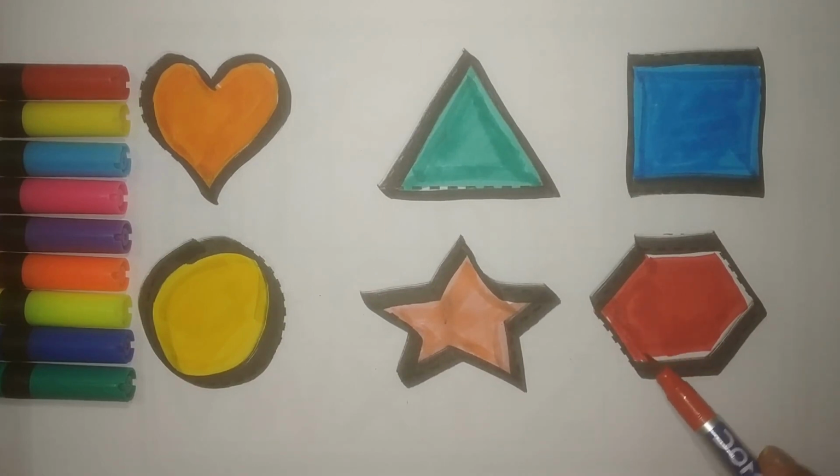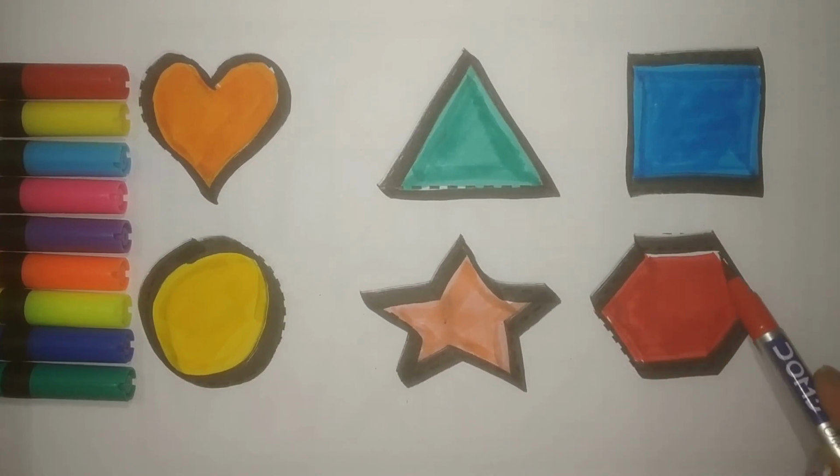Look around you and see what all things resemble these shapes.